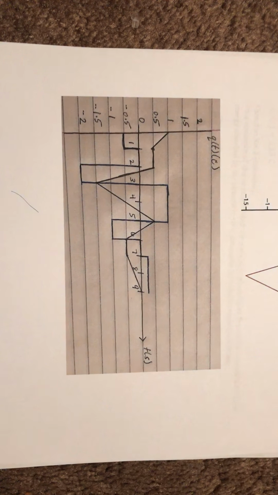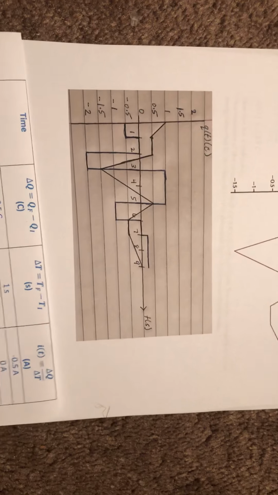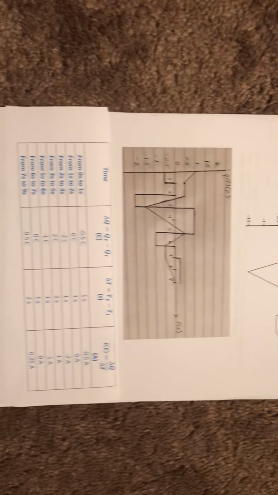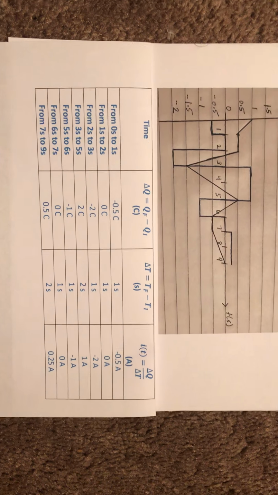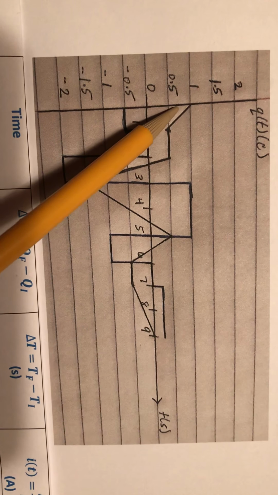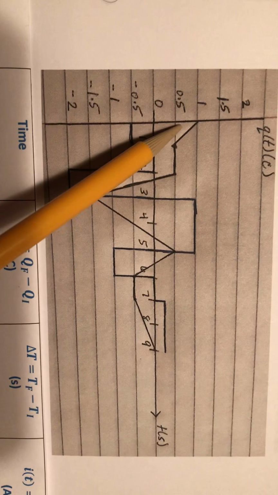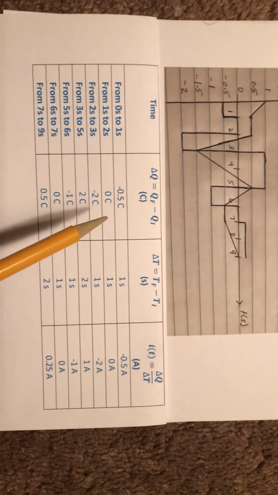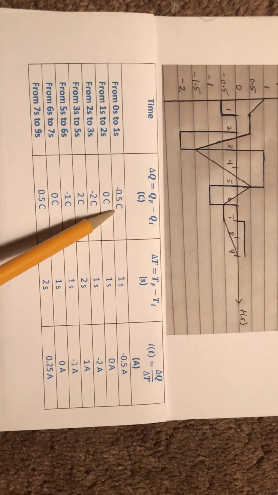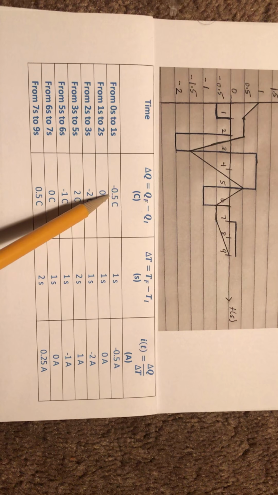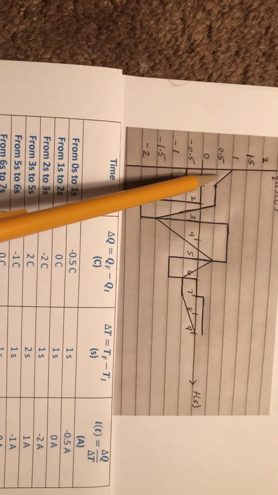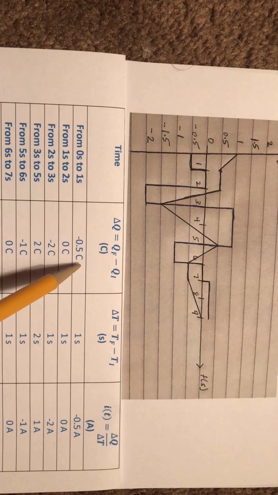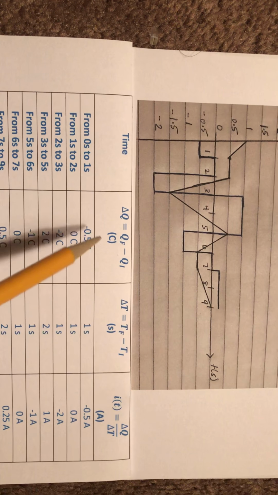So, for the first one, from 0 to 1, the charge difference was negative 0.5 coulombs, because I subtracted 0.5 from 1, which gave me negative 0.5.